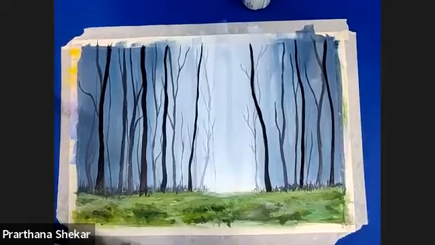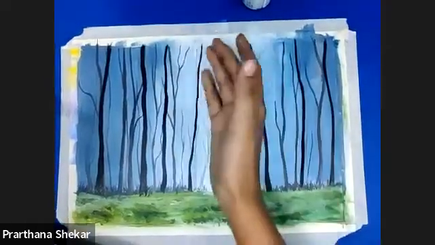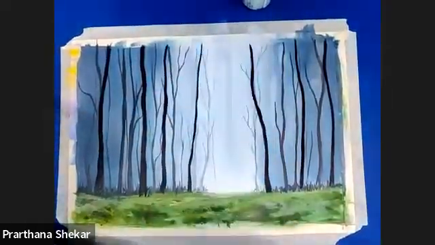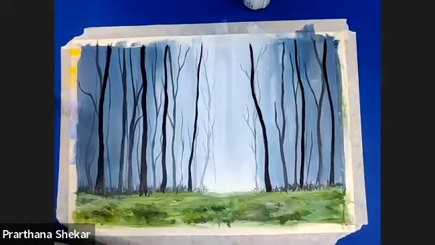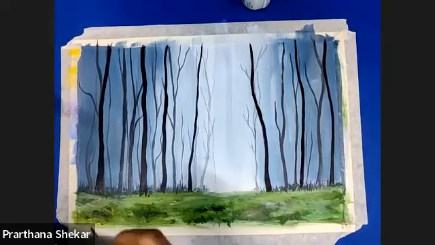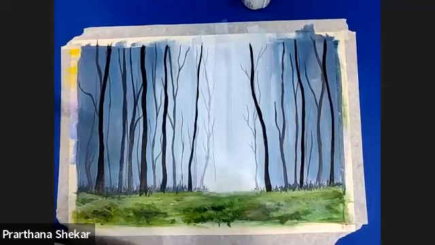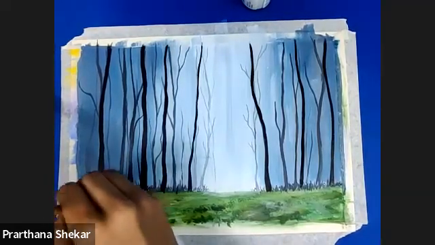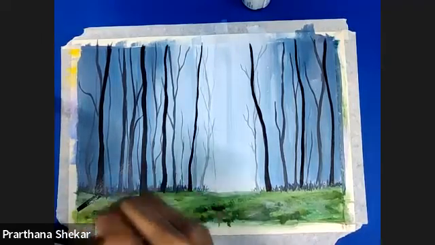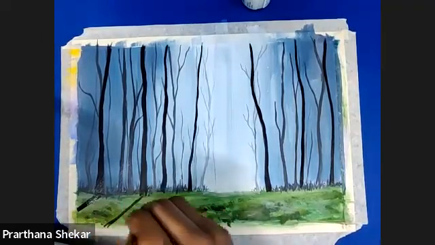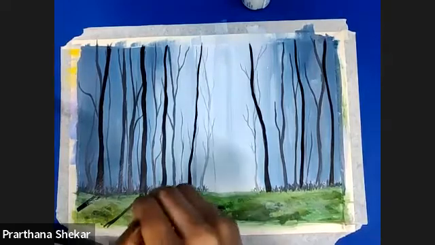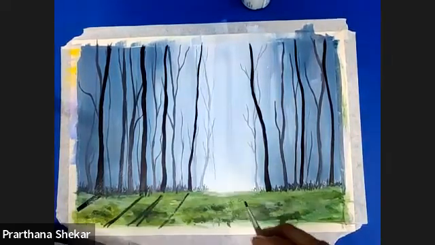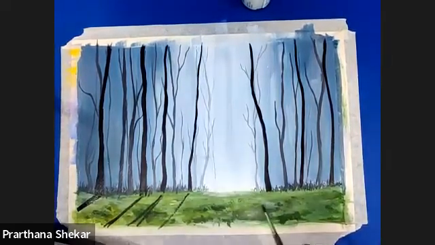The sun will be here and the shadow will be cast on the land opposite to the sun. So I'll make reflections with black lines again. These are the reflections only for the dark trees.